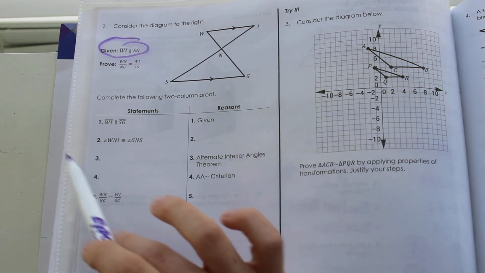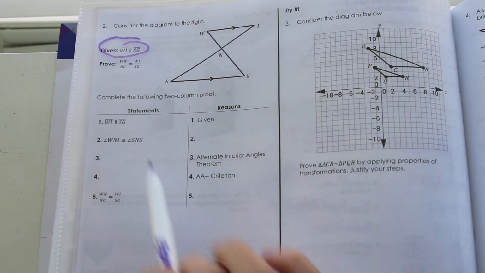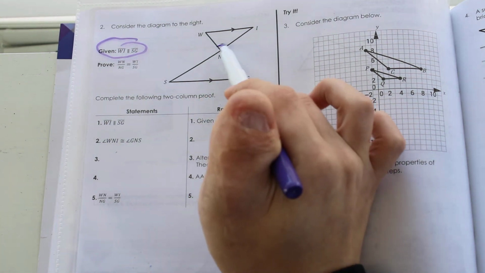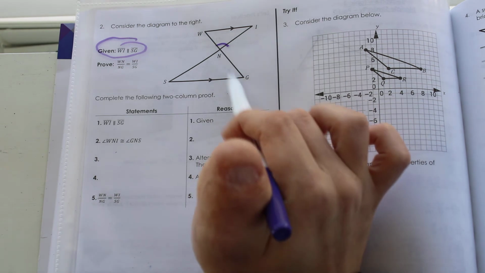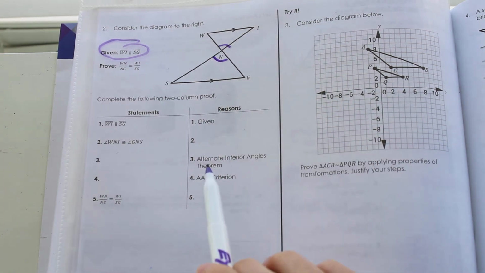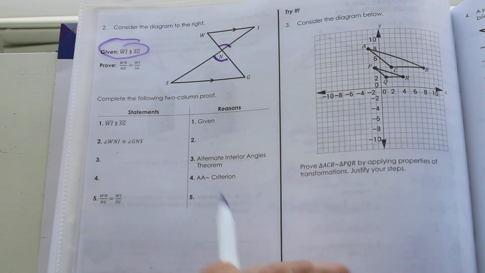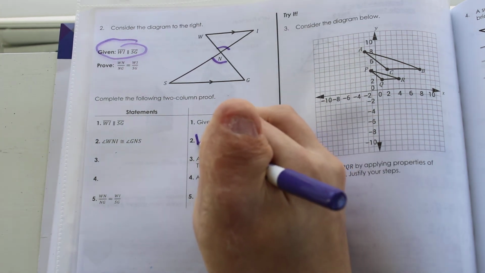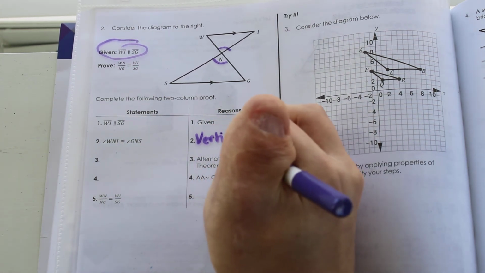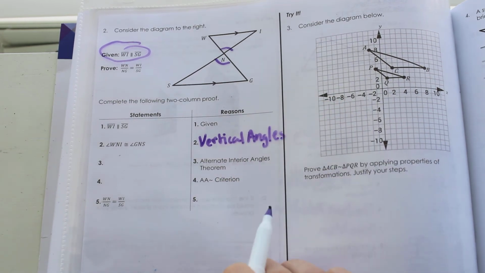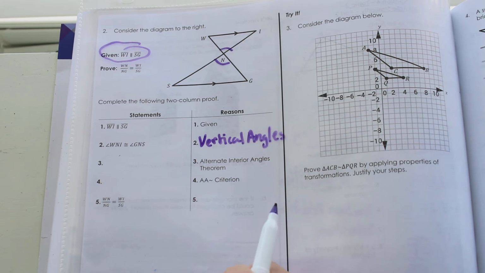Okay, then our next statement, we need to figure out what the reason is. It says that angle WNI, so that's here, is congruent to GNS. Well, why would those two angles be congruent? What type of angles are those? They're vertical angles. Okay.